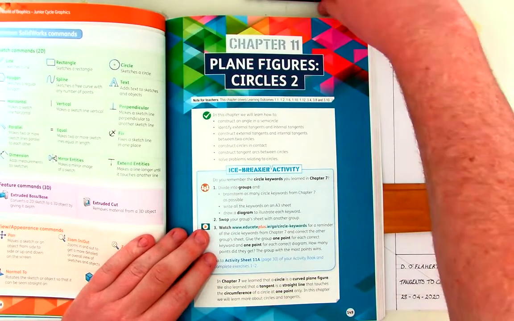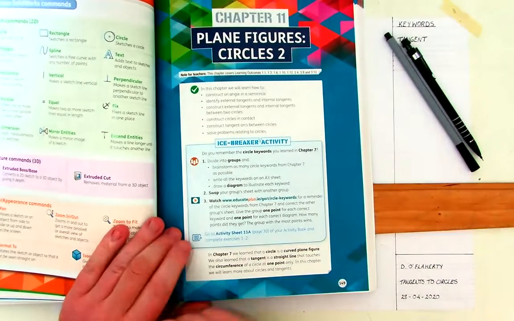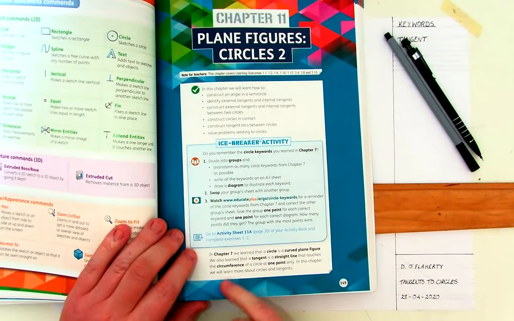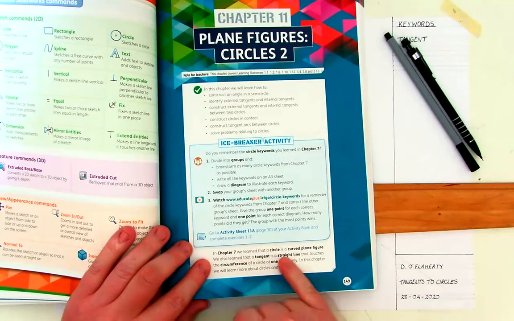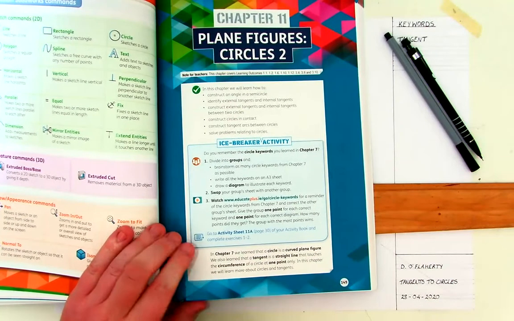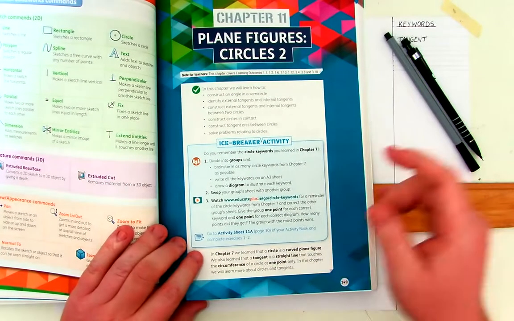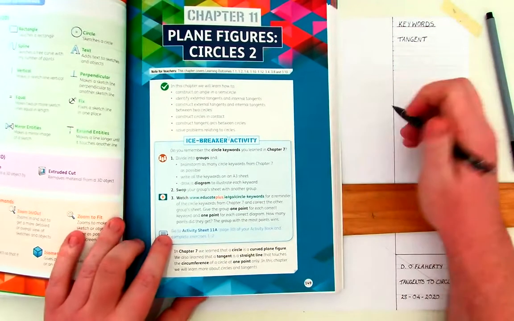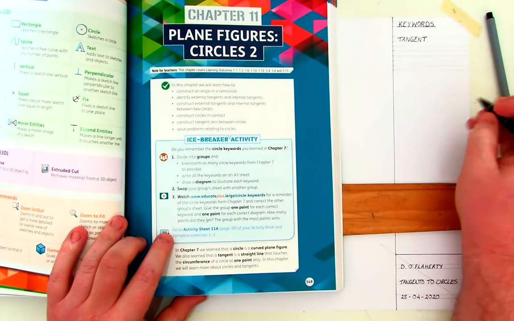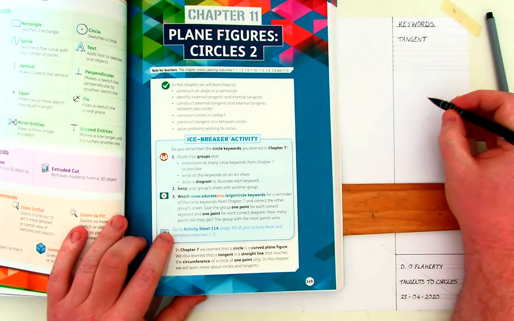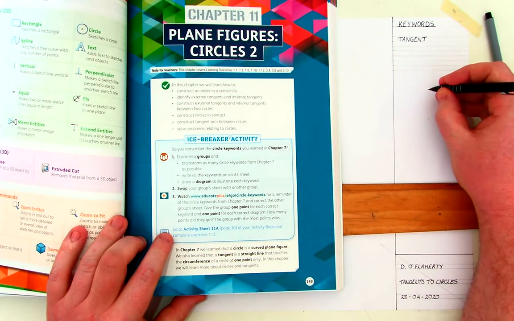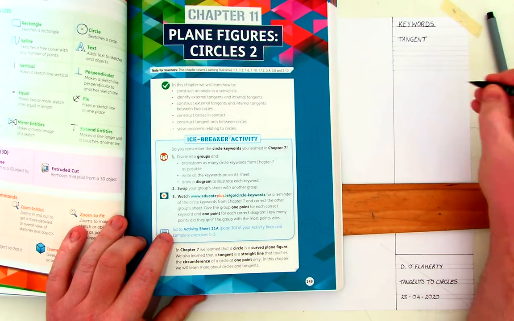So we have the fundamentals, really. We have the basics done, where we've learned what a circle is. So it says here in chapter 7 we learned that a circle is a curved plane figure. And I also said to you that it was the path of a point that travels around a fixed point at a fixed distance.